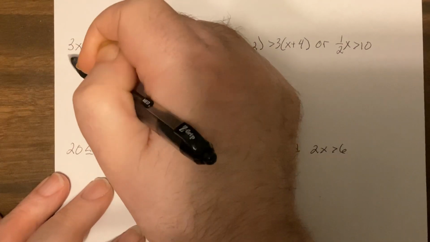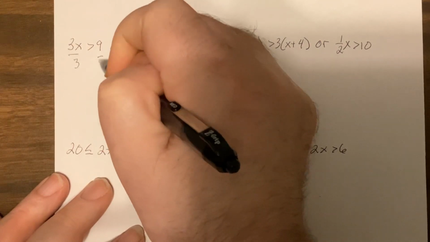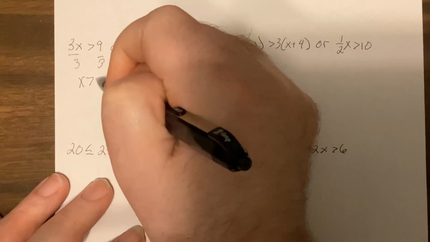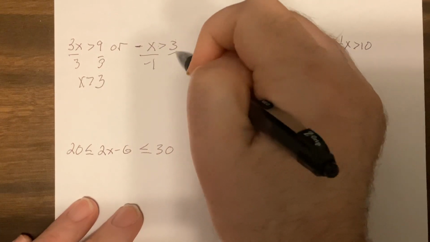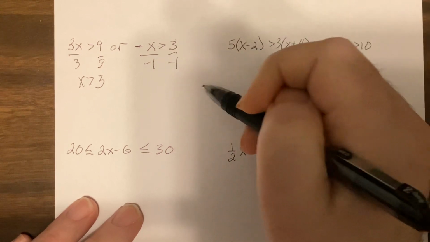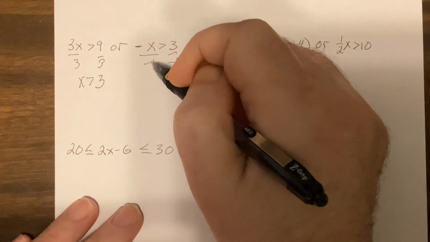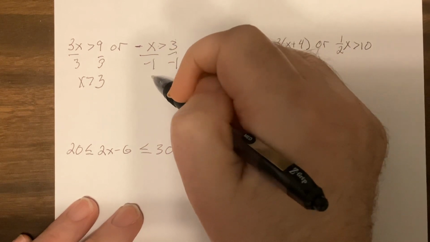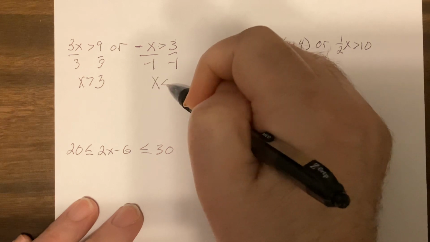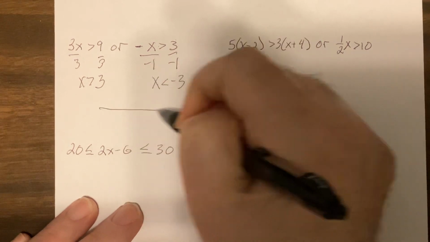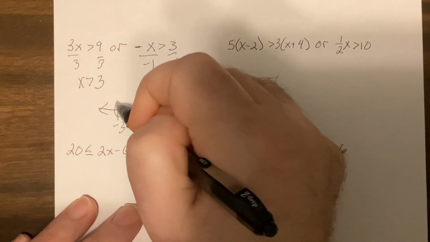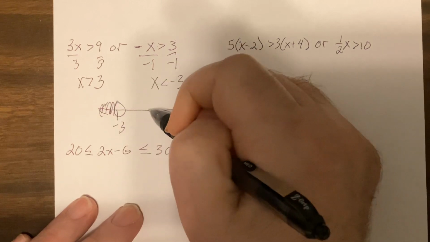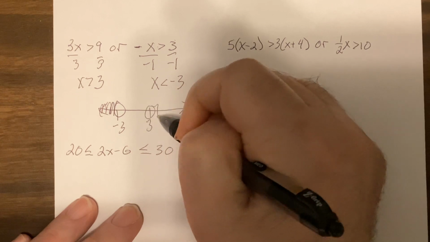So here I would divide this by 3 to get x by itself. So x is greater than 3. Take the opposite of both sides, or divide both sides by -1. But remember, whenever you divide by a negative, you gotta switch the inequality. So my answer is less than -3, or greater than 3.